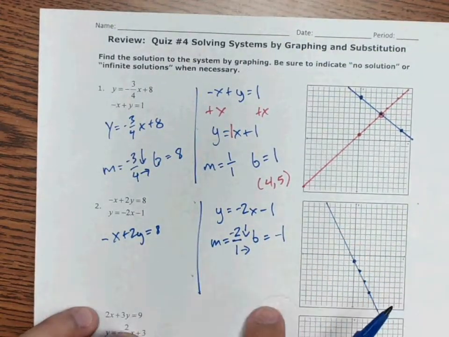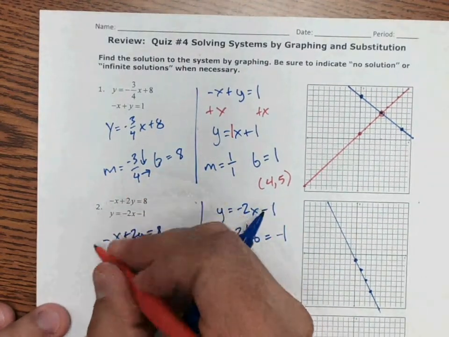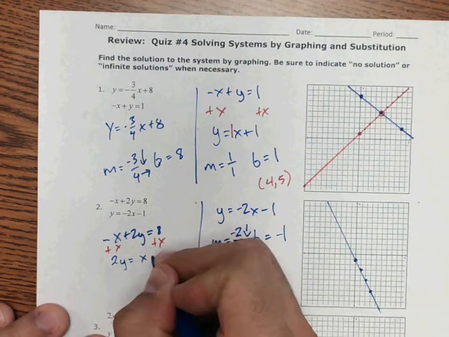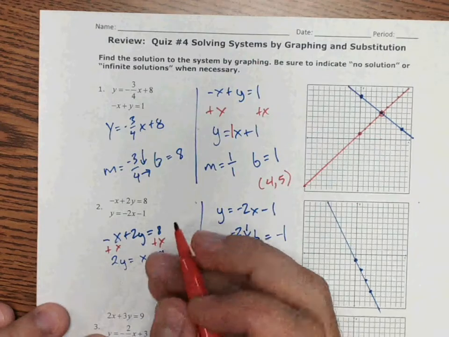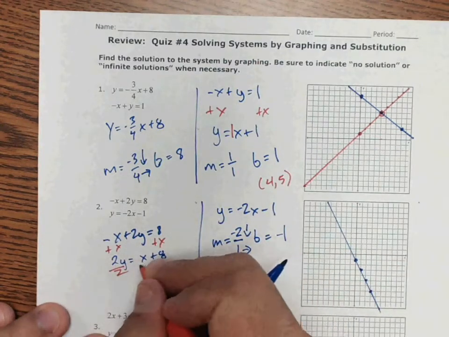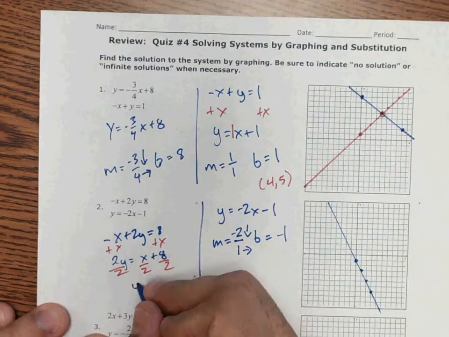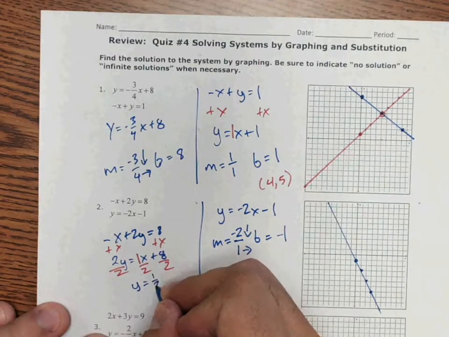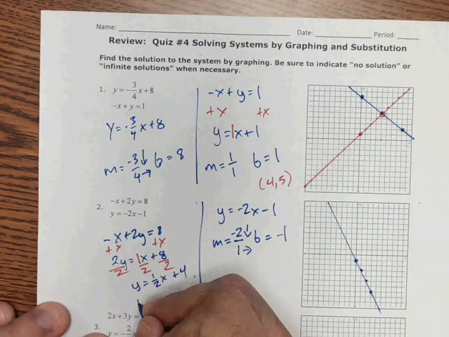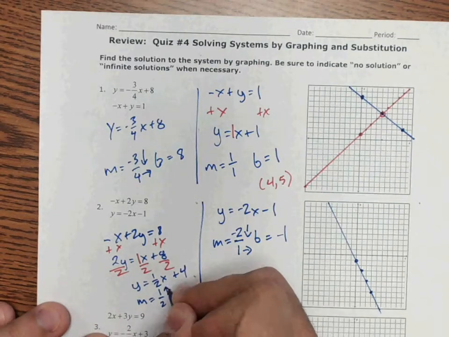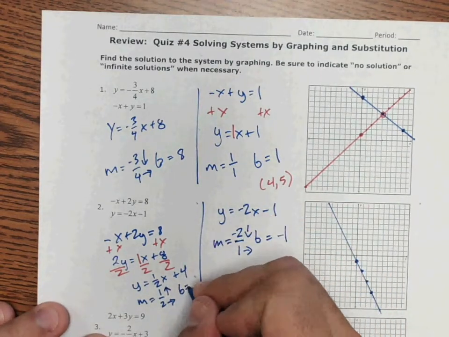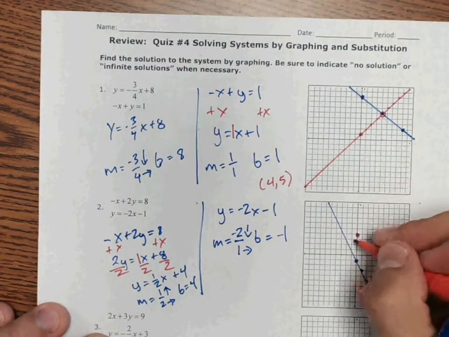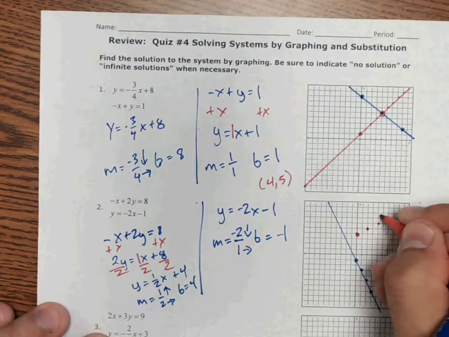That is my graph. My other one I do have to solve, so I'm going to add x to both sides first, which gives me 2y equals x plus 8, and I need to divide both sides by 2, which gives me y equals, since this is a 1x to begin with, this becomes 1/2 x plus 4. My slope is then 1/2, which means up 1 and right 2, and my y-intercept is 4. So I'm going to start at 4. 1, 2, 3, 4. My slope is up 1 and right 2, up 1, right 2, up 1, right 2.